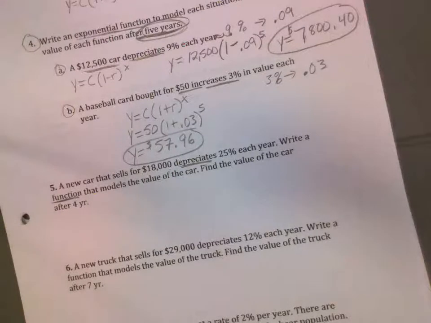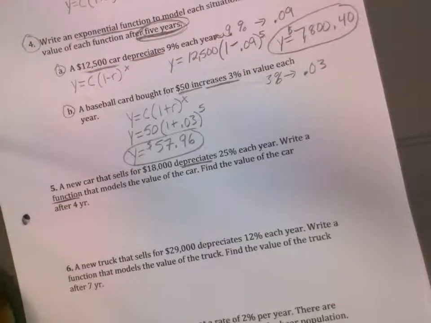That's good. Somebody at home? I'm gonna have to start calling on people. Y'all not volunteering. Ashman? Yes, it's the exponential decay one.